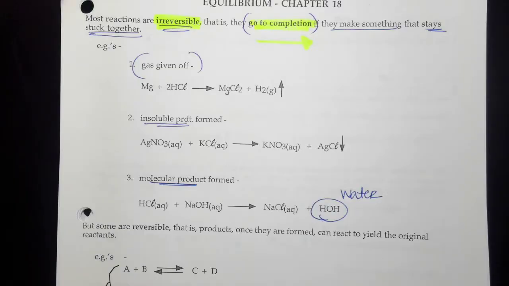Mr. Cabela, give me one of them. It is not reversible if a gas is given up. Mr. Yoakum? If an insoluble product, good, something that is insoluble is formed. And Trevor, the third one? A molecule. You got it. A molecular product. I made a molecule, therefore this is not going to be reversible. Okay? So those are the 3.